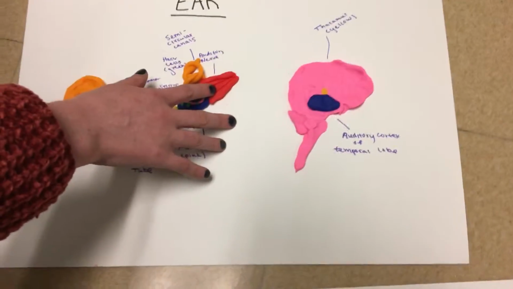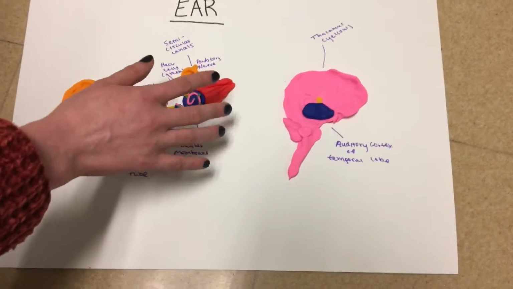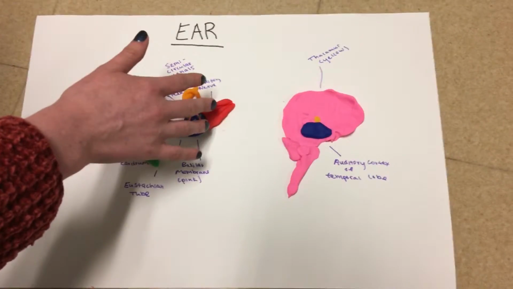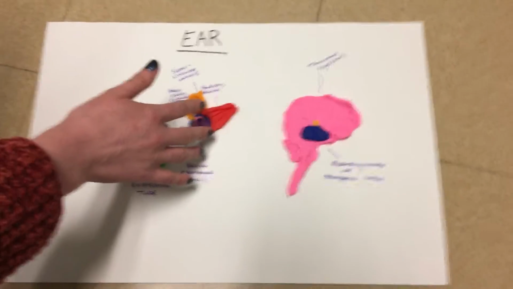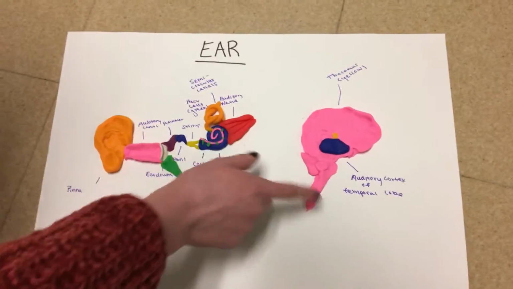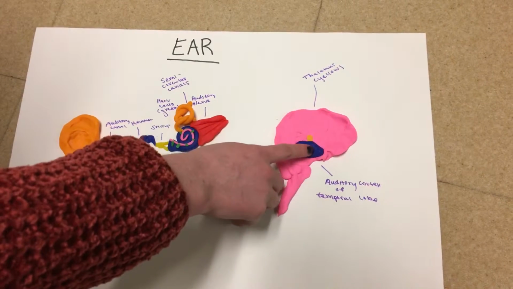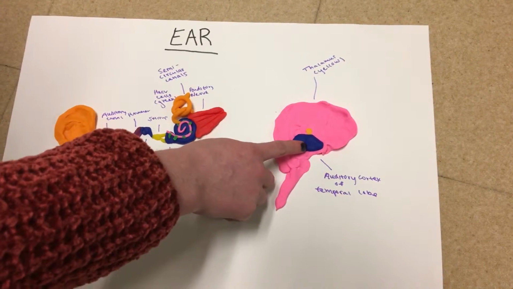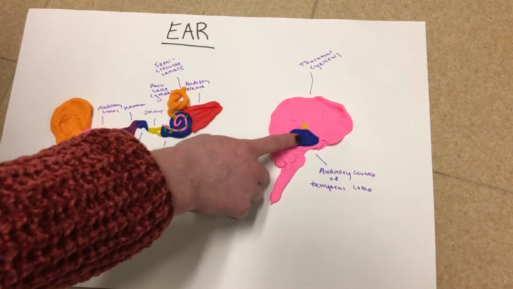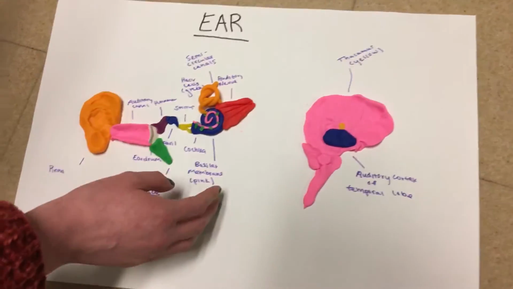And then the thalamus. The auditory nerve then sends neural messages to the auditory cortex through the thalamus. So it goes from the auditory nerve to the thalamus to the auditory cortex, which is located in the temporal lobe, which is involved in hearing, language processing, and memory.